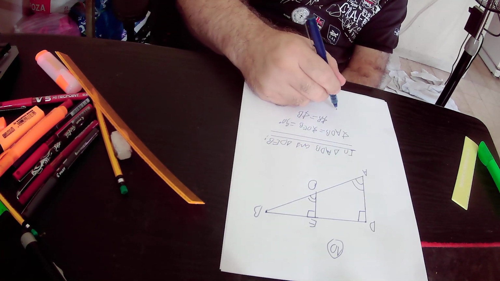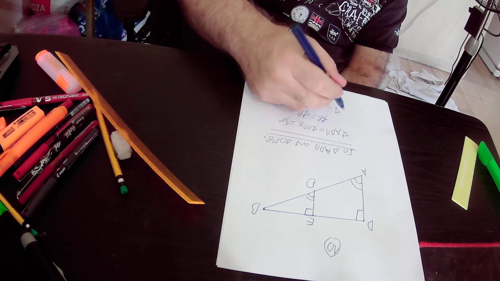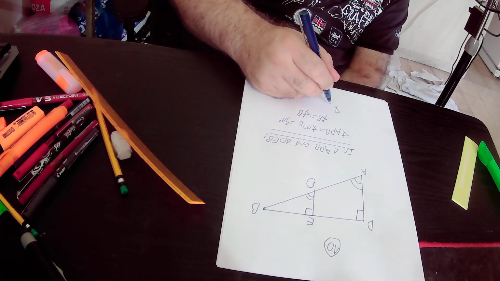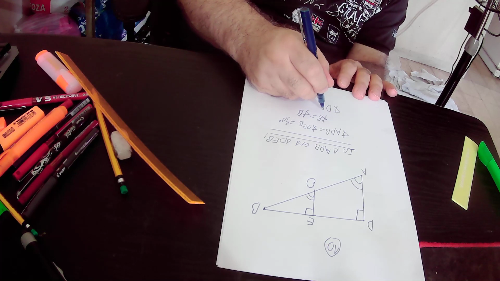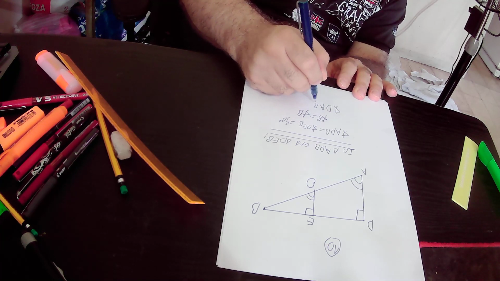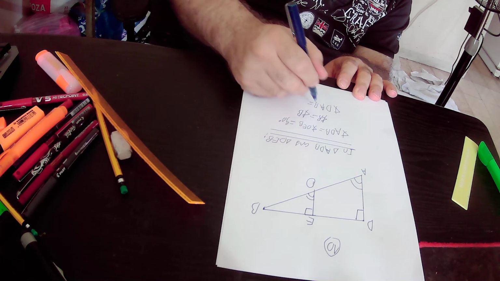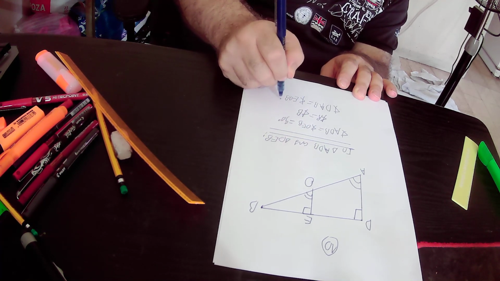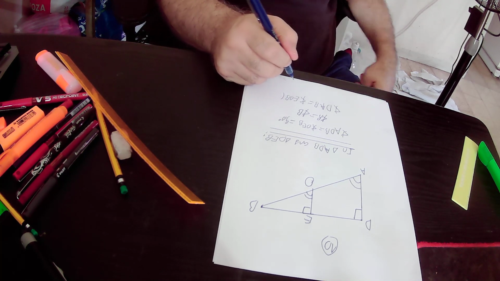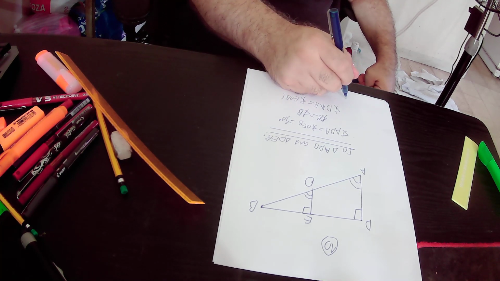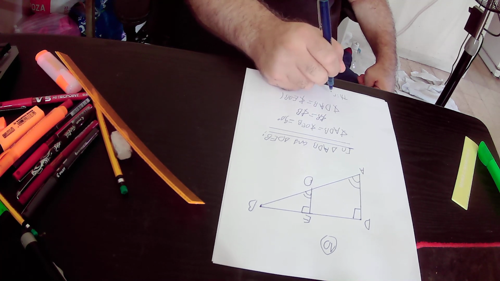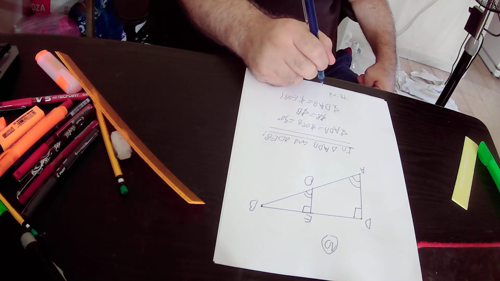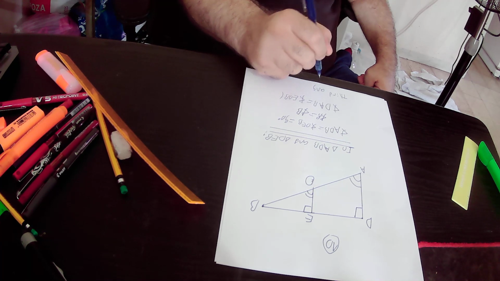Again, angle DAB is equal to angle EOB according to the third angle theorem. Third angle theorem, or rule.